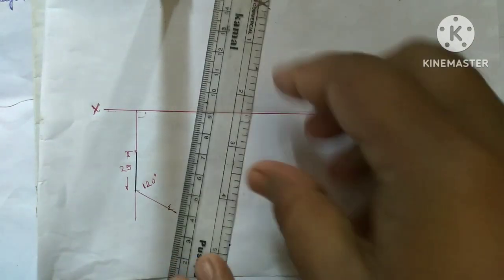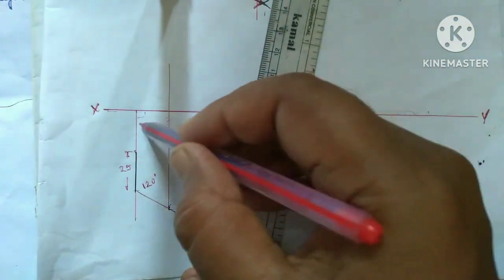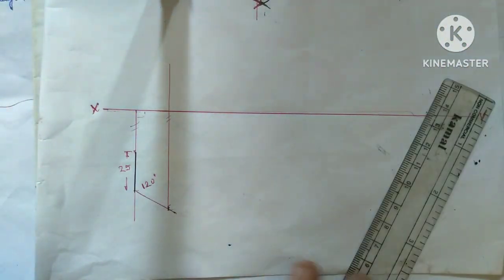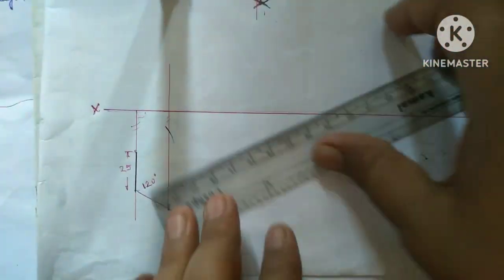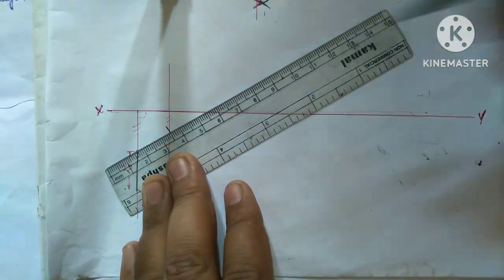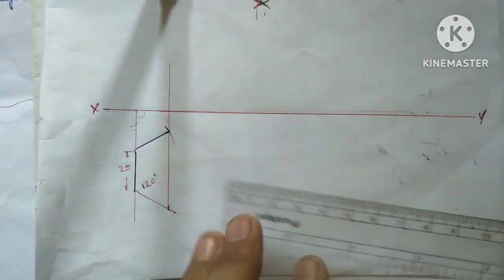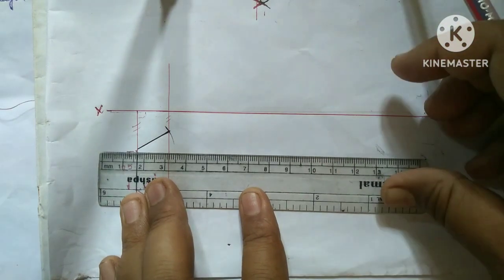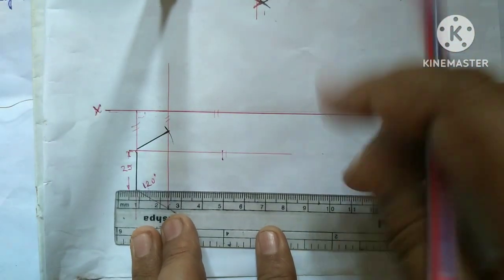Again take the same length, and from the end point draw another projection line which is perpendicular to the XY ground line. Taking the same length, draw an arc which is cut by this projection line and join point to point, the intersection point. Again draw the projection line which is parallel to the XY ground line.